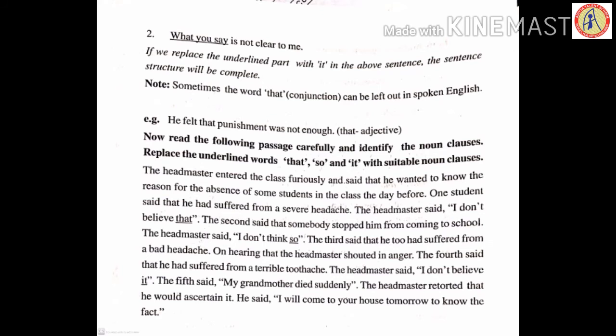What is it? You had suffered from a terrible headache. The fifth said, "My grandmother died suddenly." The headmaster retorted that he would ascertain it. He said, "I will come to your house tomorrow to know the fact." Now what did we do? Where they were underlined, the exact words have to be written.